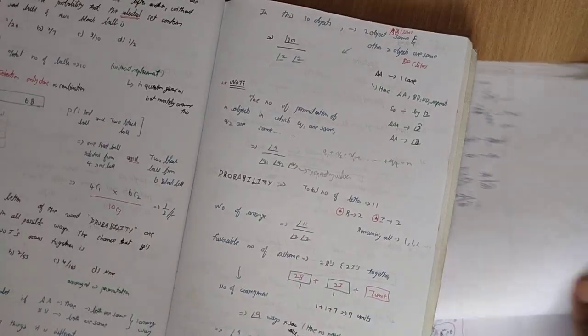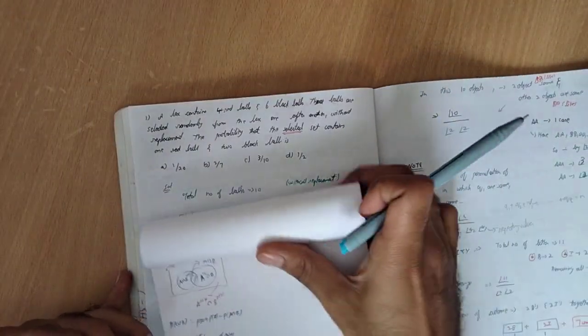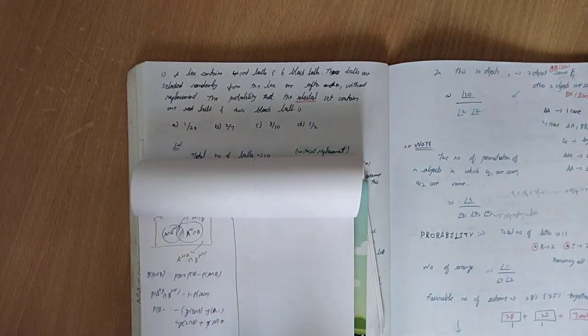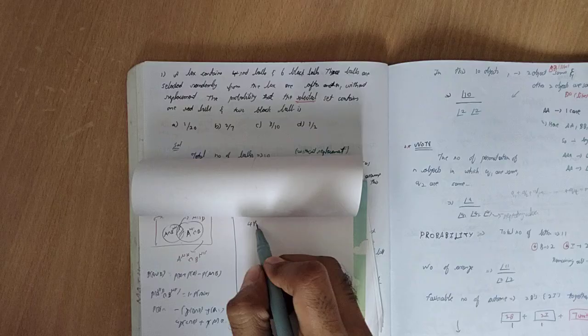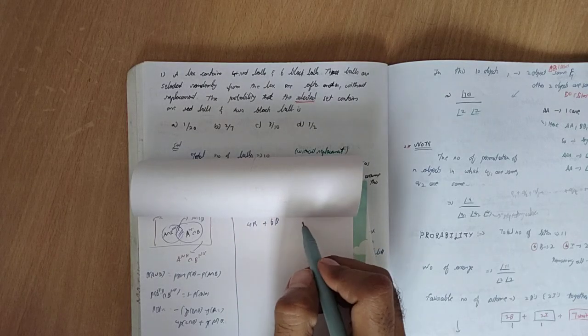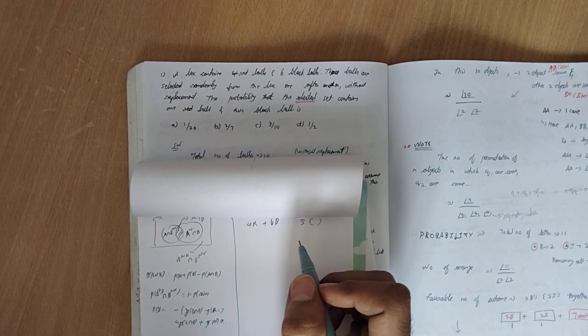So now we can go for the next thing. You can see in this question, a box contains 4 red and 6 black balls, and 3 balls are taken at random, one after another without replacement.